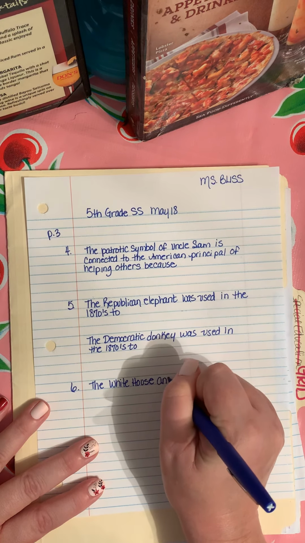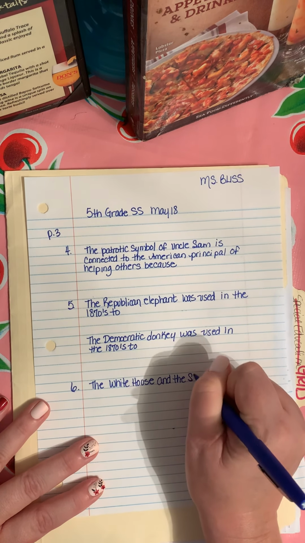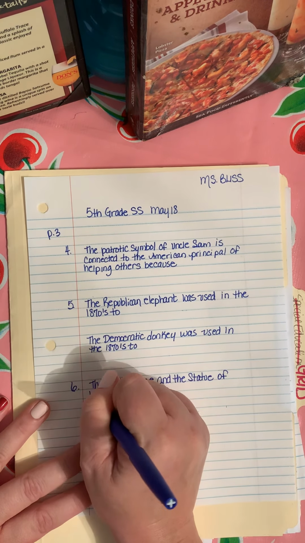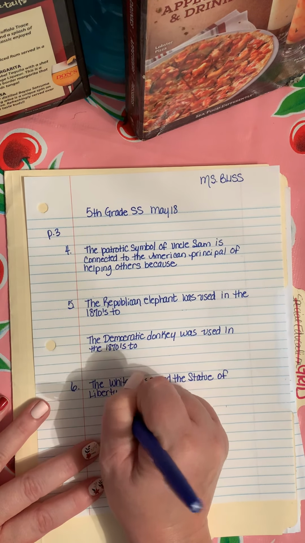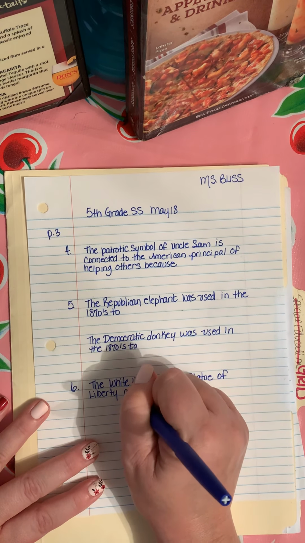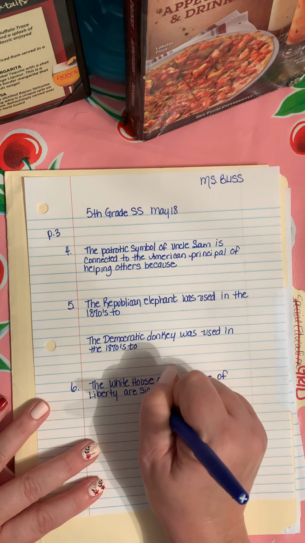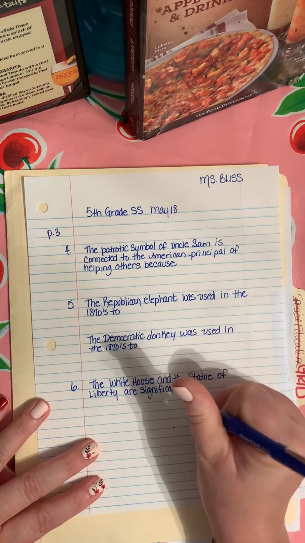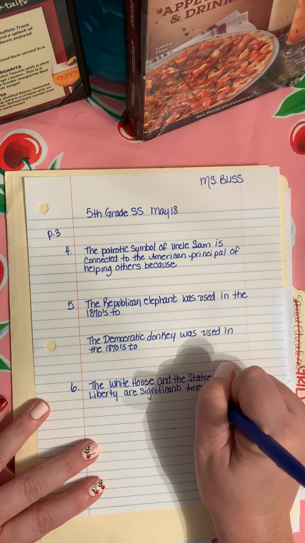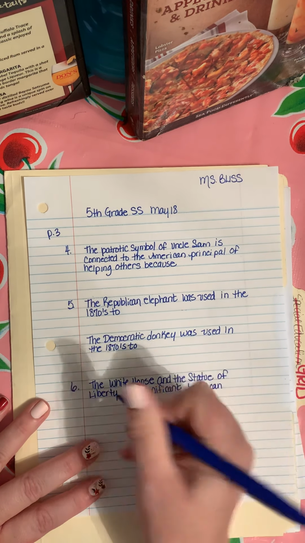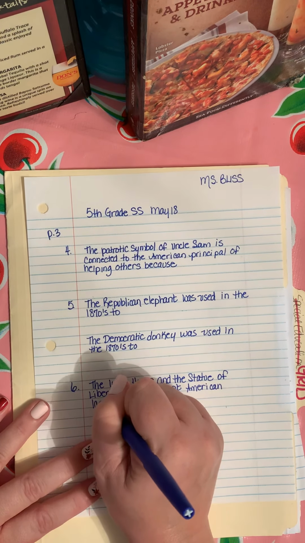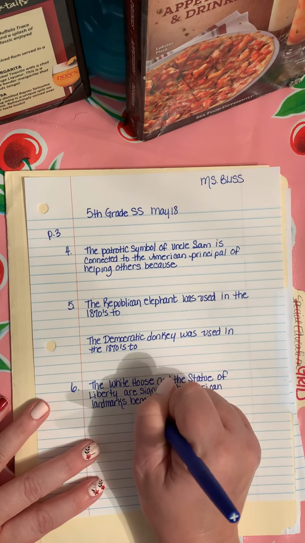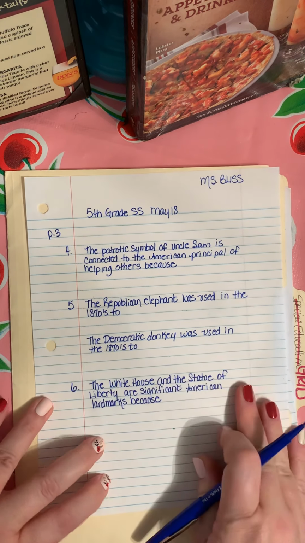and the Statue of Liberty are significant American landmarks because, okay, and then I would finish it from here.